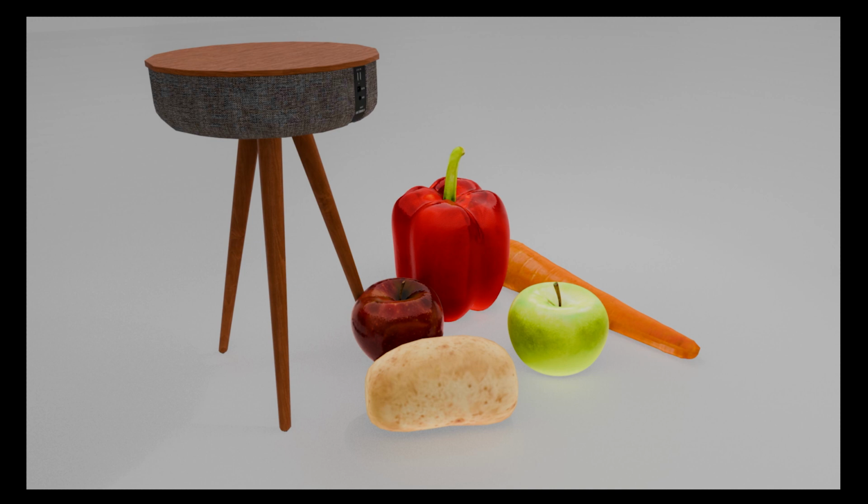But in comparison, the potato is the lightest, then the green apple, then the carrot, then the wood of the speaker, then the pepper, then the apple, the red apple. And the backdrop is somewhere in between the green apple and the potato. And the mesh on the wooden object on the speaker is close to the same value as the apple. Close, because it is darker.